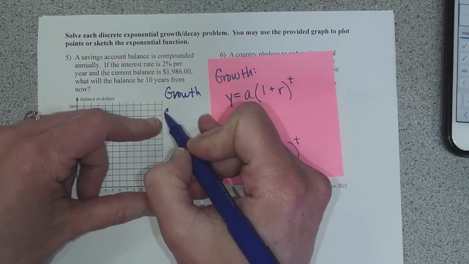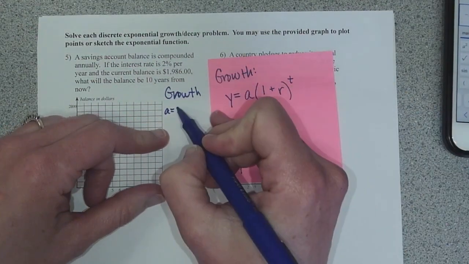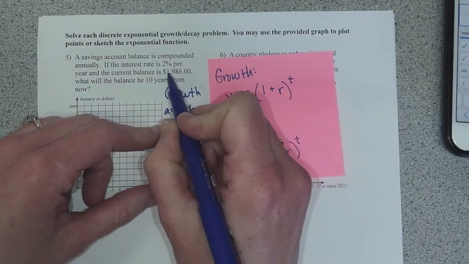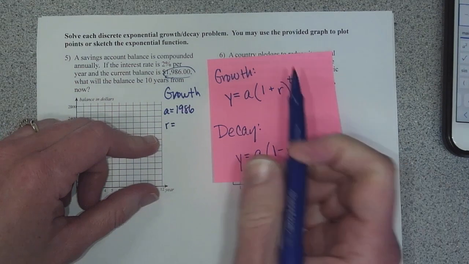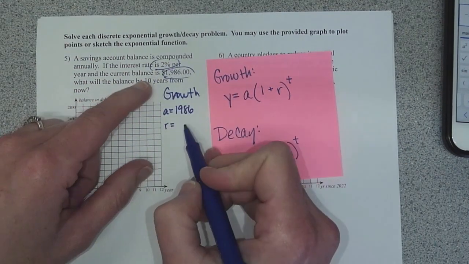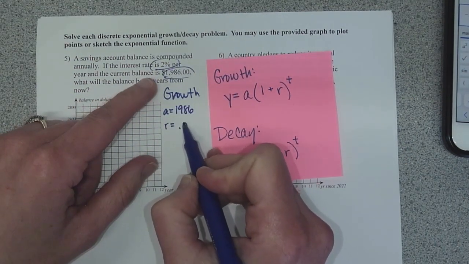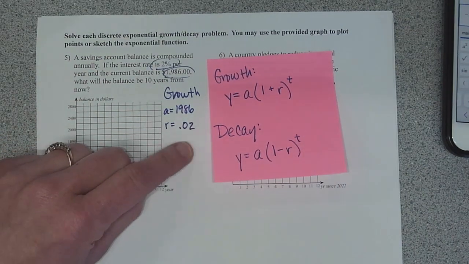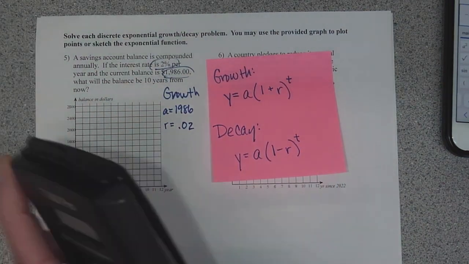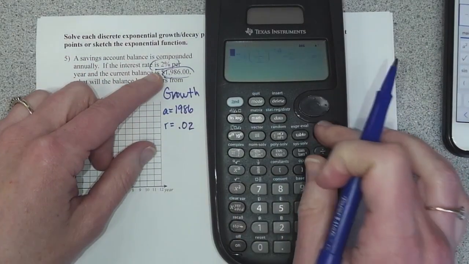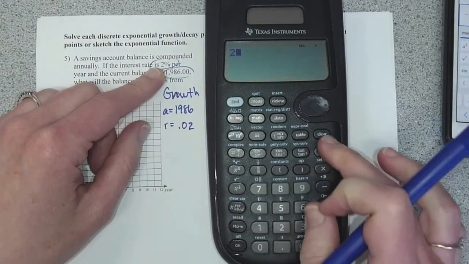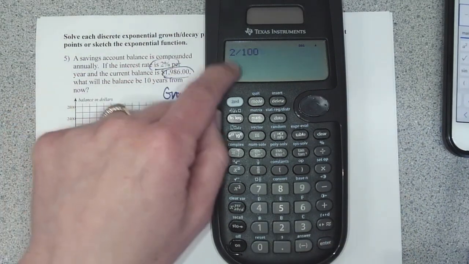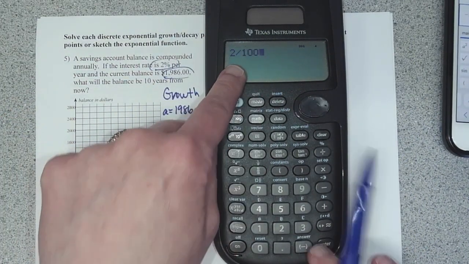Remember that A is your initial amount. That's your starting amount, so 1,986 right there. R is your rate. It's usually going to be some kind of percent. In this case, 2%. 2% transferred into a decimal is going to be 0.02. Make sure when you put this into your equation, you always use the decimal form of it. If you're unsure about how to move your decimal, you can always do this percent number divided by 100. And that's what percent literally means, per 100. So 2 divided by 100 will give you the same thing.